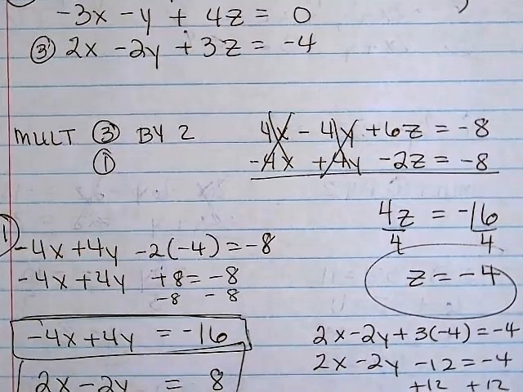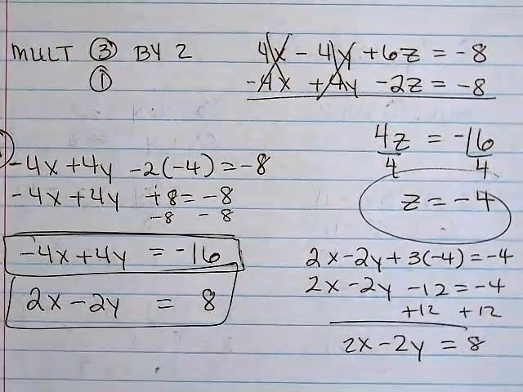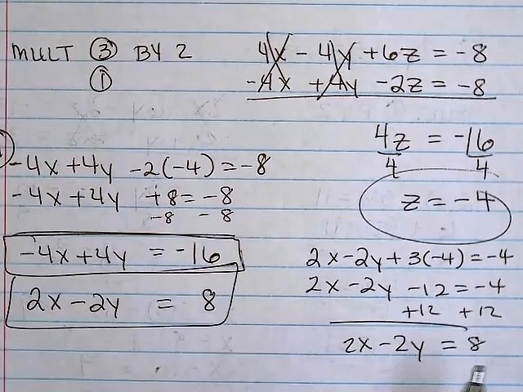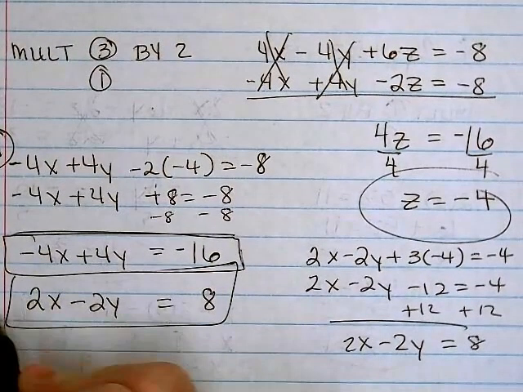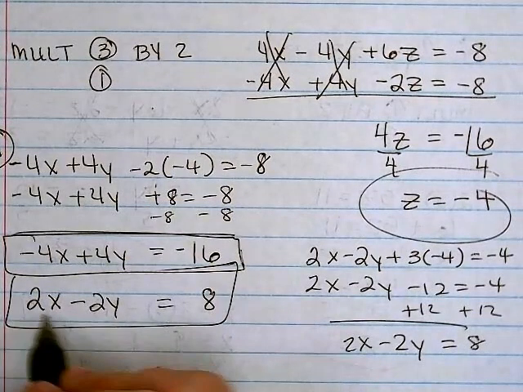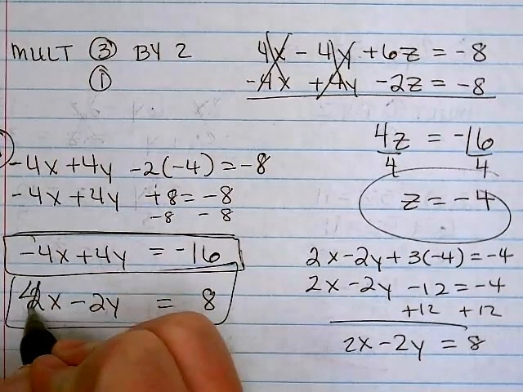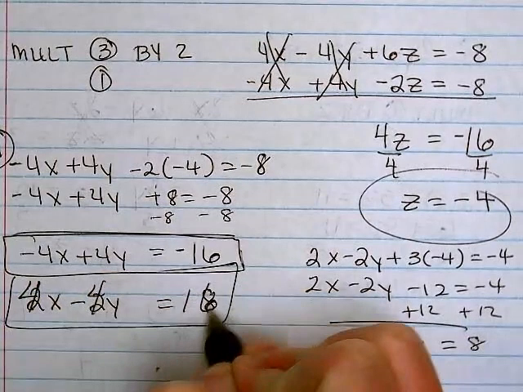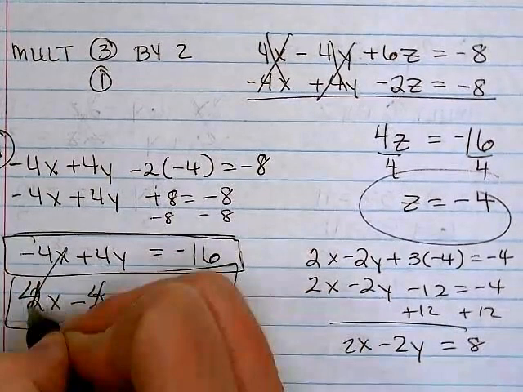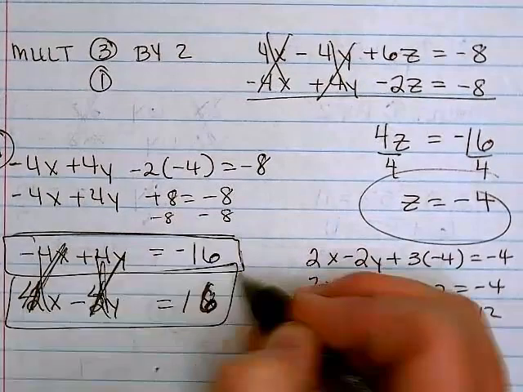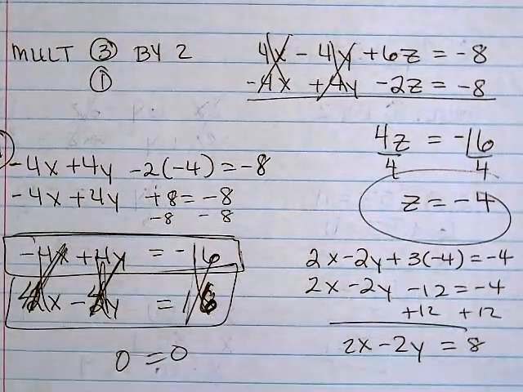Okay, now I don't need to do the third one because I've got enough here that I can combine in some fashion and find my value. So what do you want to do? Multiply the bottom one by 2. So I'm just going to change that to 4x, 4y, and 16. The x's cancel, the y's cancel, and this cancels. I get 0 equals 0.